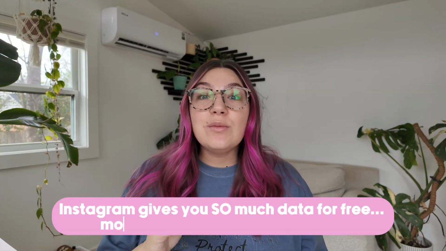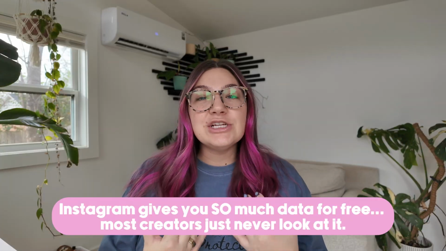Instagram gives us so much data for free. It's really just up to us to actually pause and look through that information, understand it, and then figure out how we can use it going forward with our content.